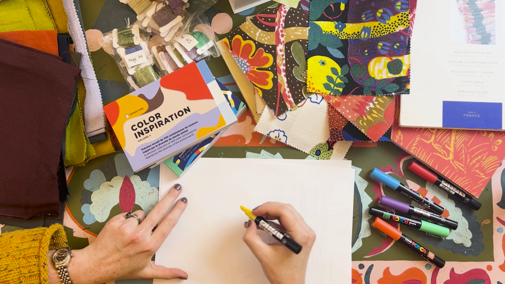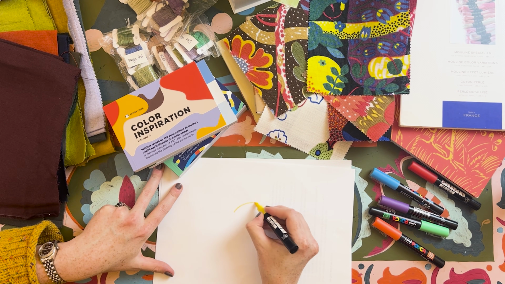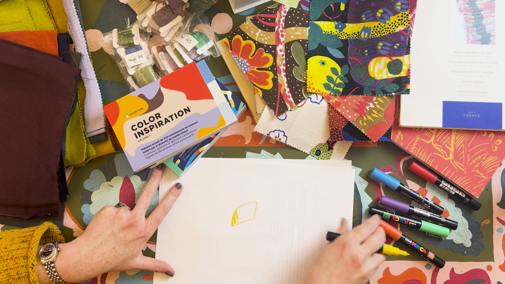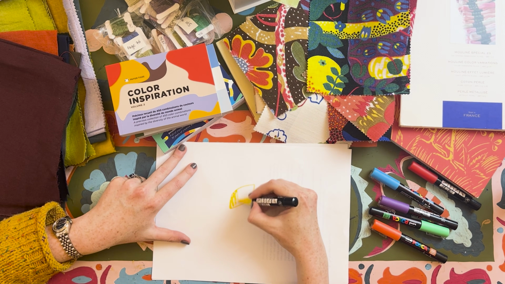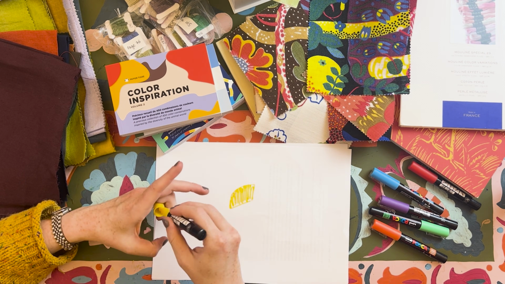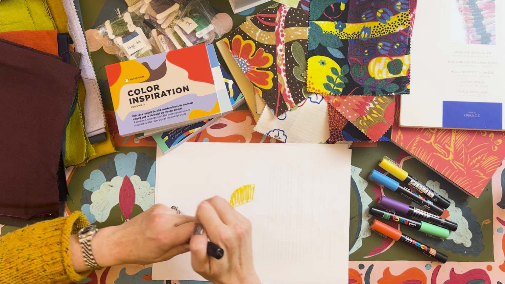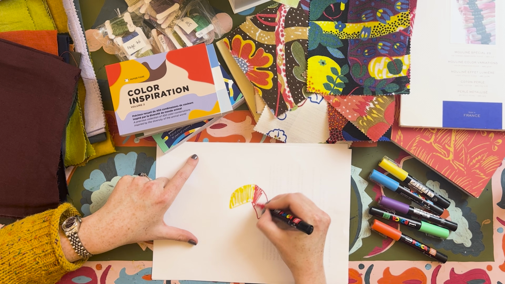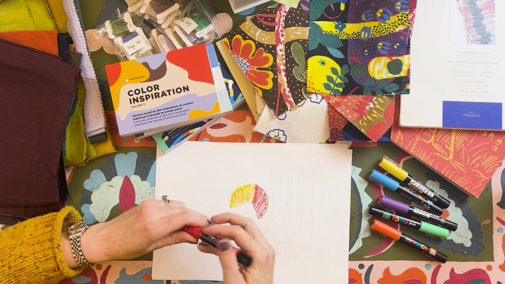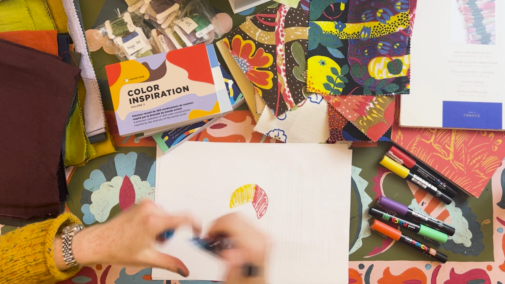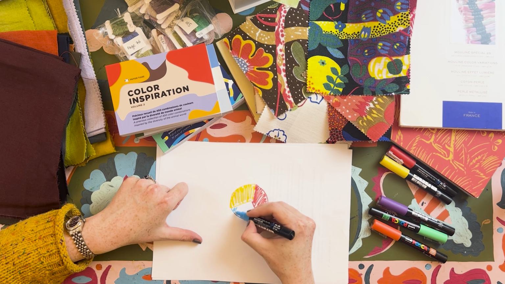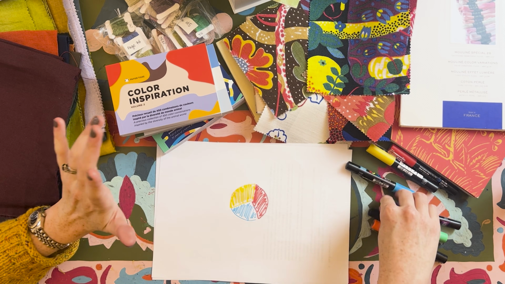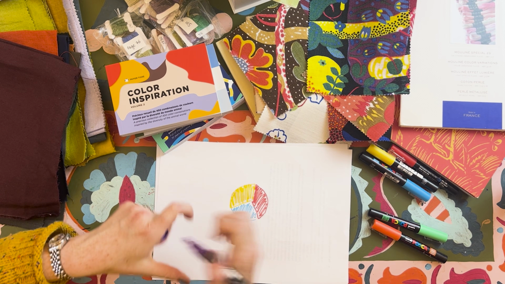So you have your primary colours, you have your yellow, red, and blue. And then you have your secondary colours, which you get by mixing together your primary colours that are side by side.